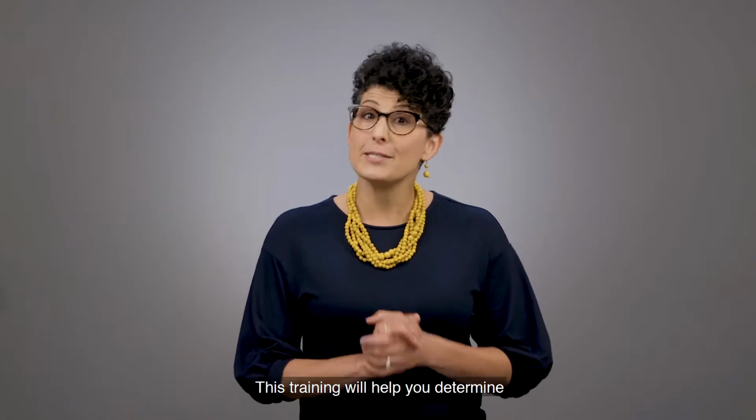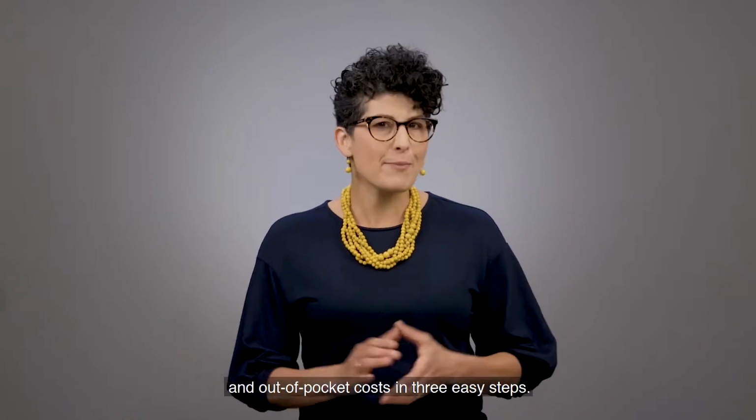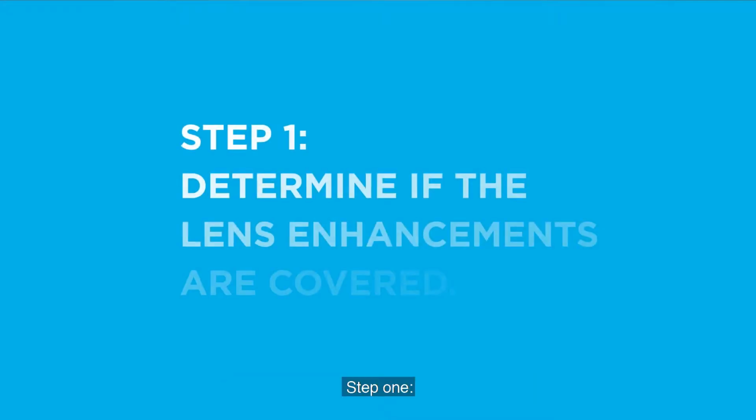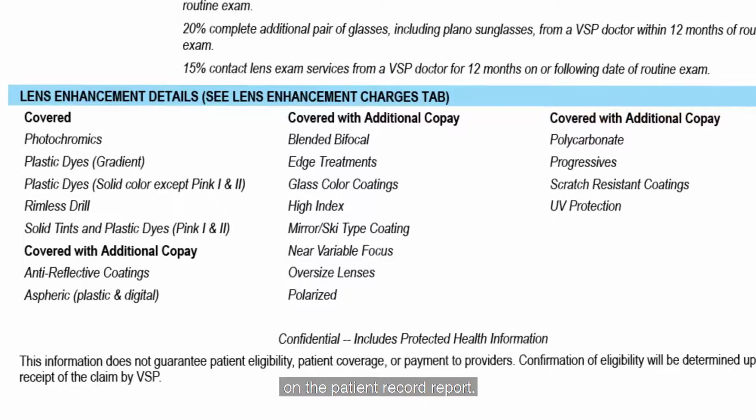This training will help you determine your VSP patient's lens enhancement coverage and out-of-pocket costs in 3 easy steps. Step 1. Determine if the lens enhancements are covered using the lens enhancement details on the patient record report. Covered enhancements are listed under Covered. Don't charge the patient for covered enhancements.